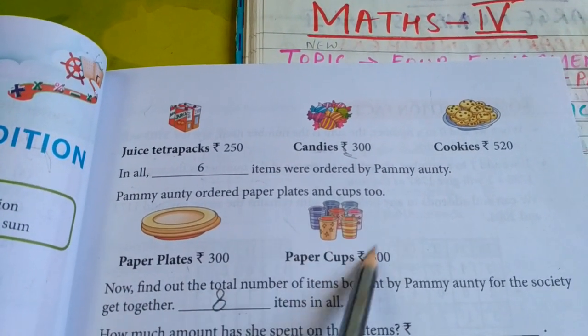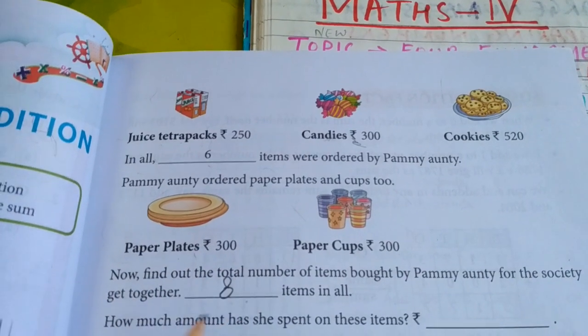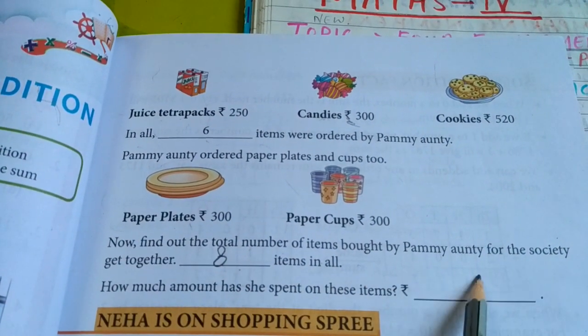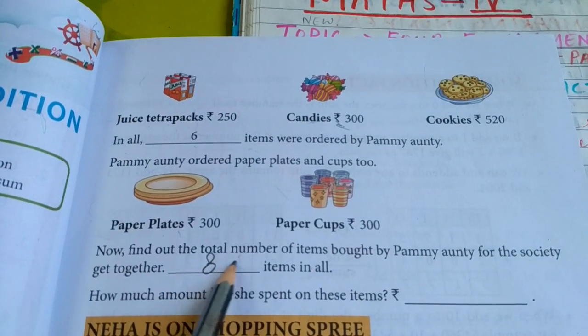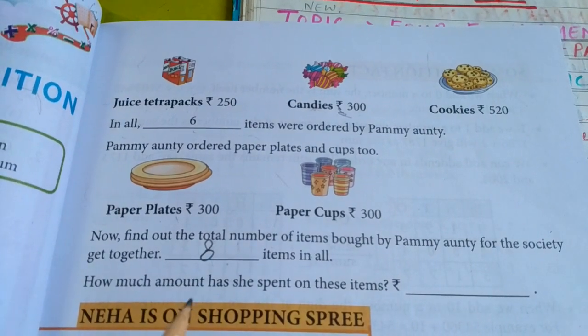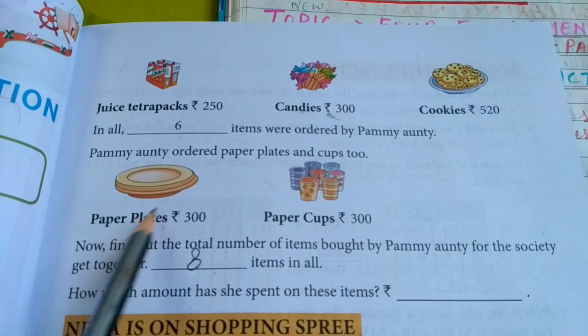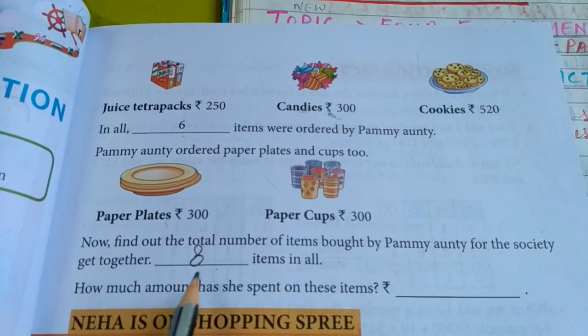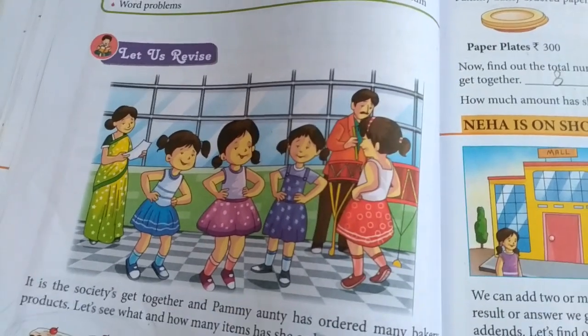So 6 plus 2 gives us 8. In total she has ordered 8 items to conduct this society party.